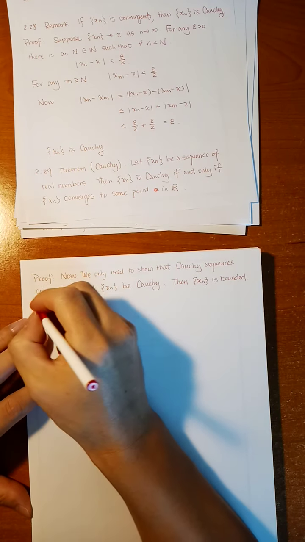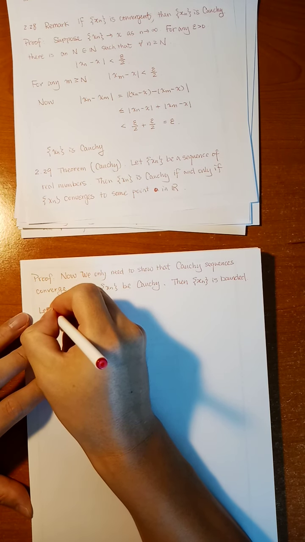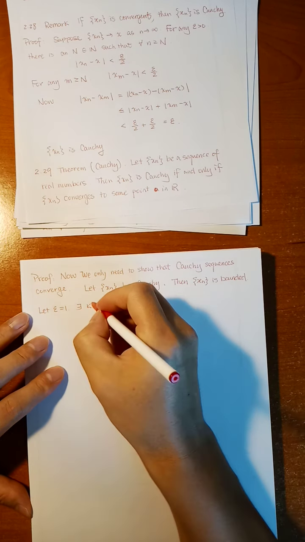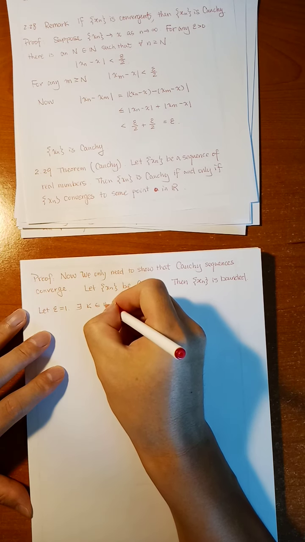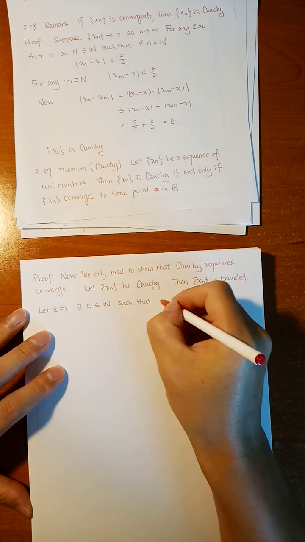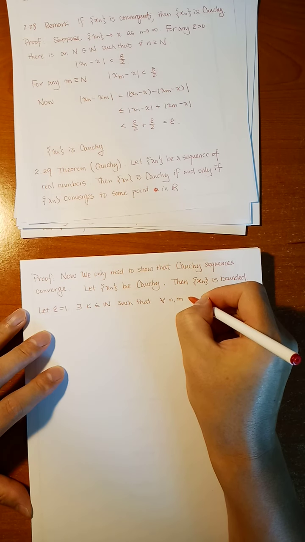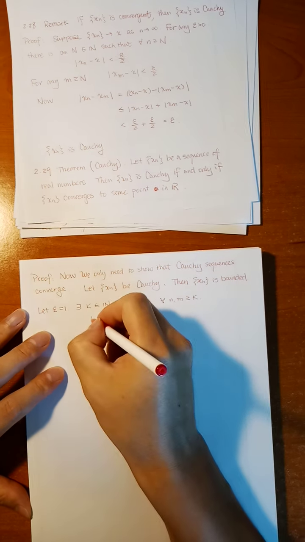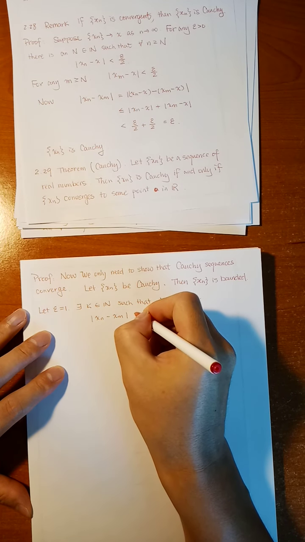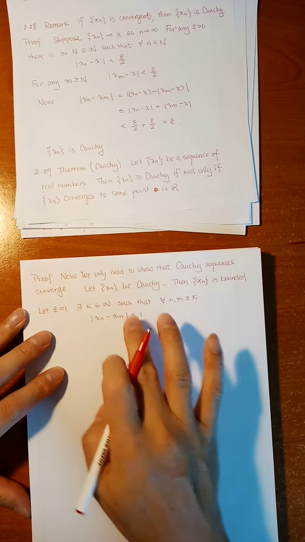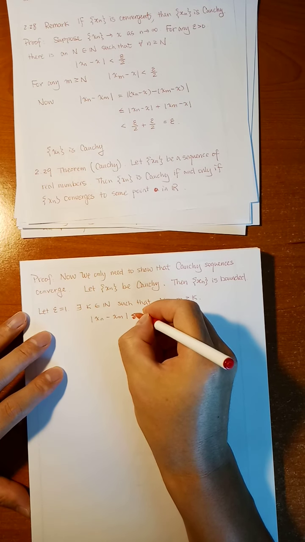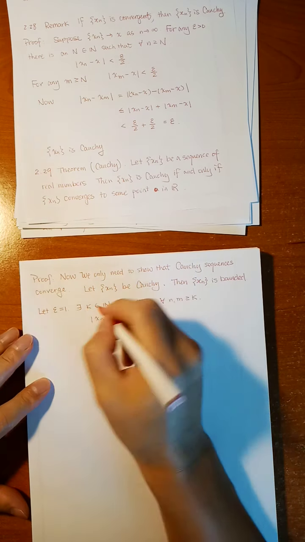Let me show why. Let epsilon be 1. There exists a K in N such that for n, m greater than or equal to K, |Xn - Xm| is less than 1.